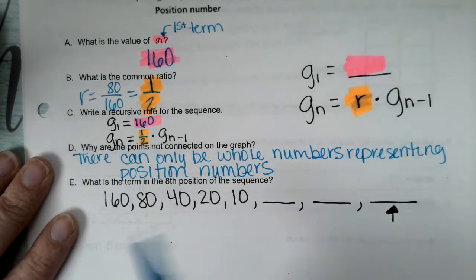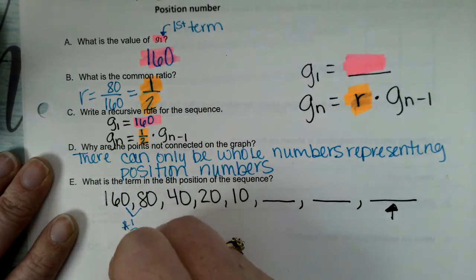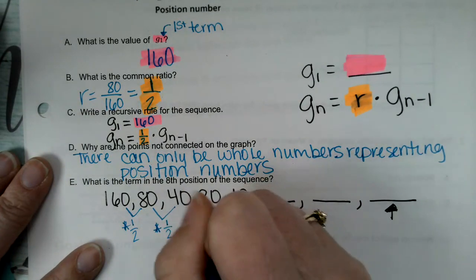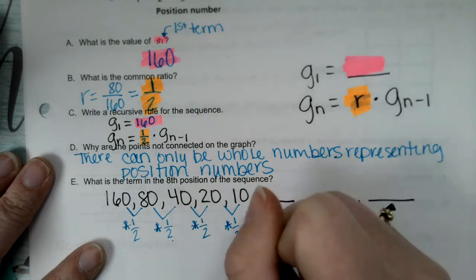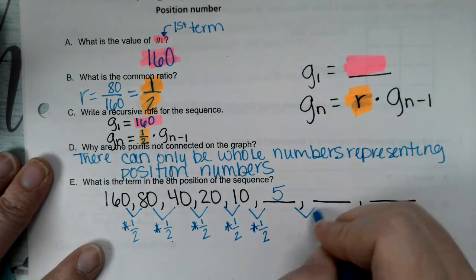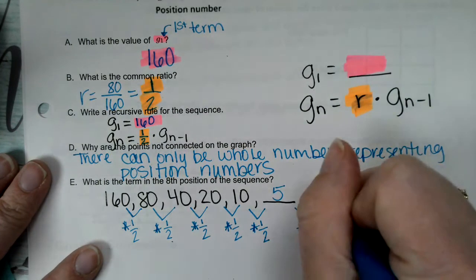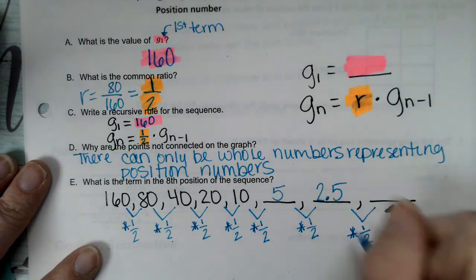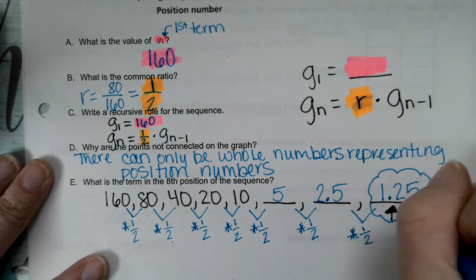So as I do this, we found our common ratio to be 1/2. We multiplied 160 times 1/2 to get 80. Half of 80, remember of means to multiply, so 80 times 1/2 is 40. 40 times 1/2 is 20. 20 times 1/2 is 10. So if I take 10 and I take half of it, 10 times 1/2, that's 5. Then I take 5 times 1/2, and that's going to give me 2.5. And then I'm going to do it one last time. I'm going to take that number and multiply it by 1/2. 2.5 times half, that gives you 1.25. So 1.25 is the eighth term.